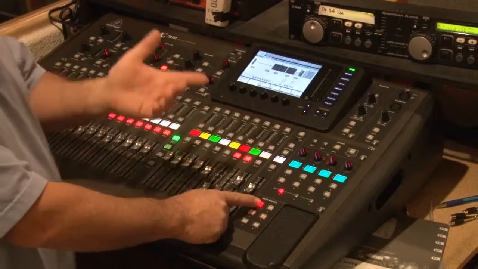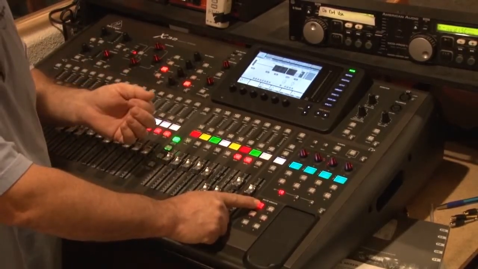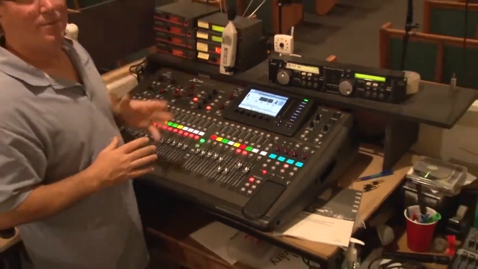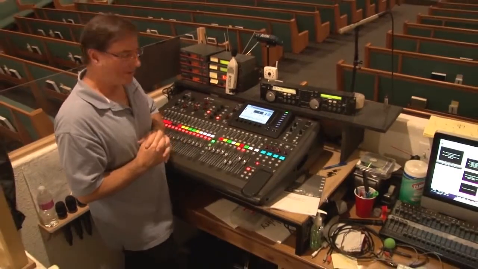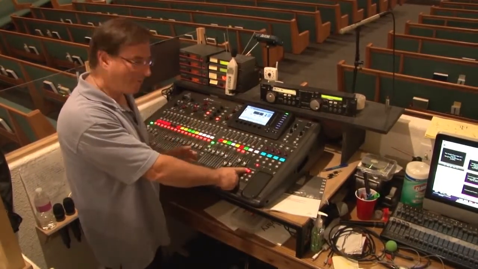So like when Chad comes up to speak, if I hit this guy, I know that everybody is muted in the band. If they unplug their guitar or anything like that, or turn off the keyboard, nothing is going to come through and affect what's going on with the message. So I like to have that there. I wouldn't necessarily do that right away.